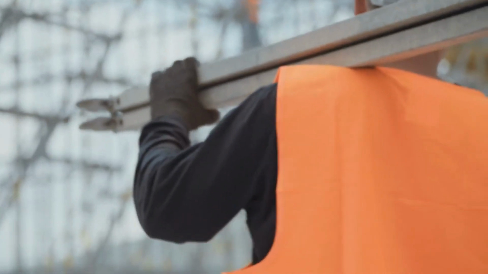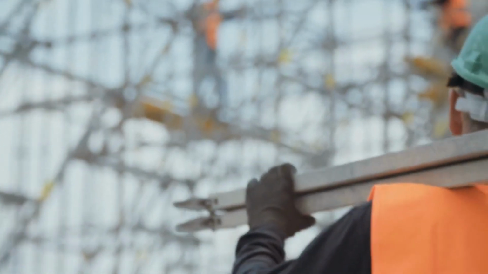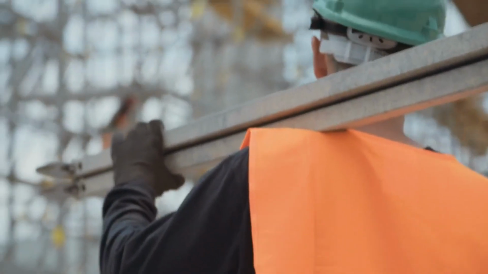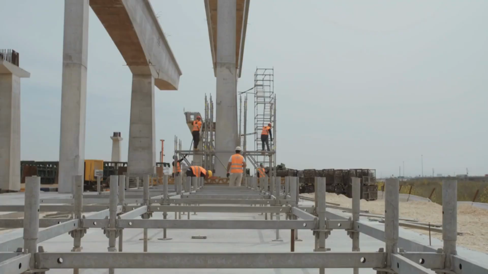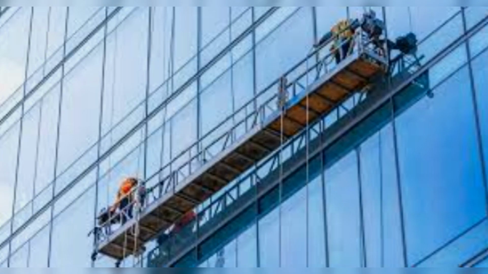5. Cantilever scaffolding. This type of scaffolding is attached to a structure and extends outwards to provide access to work areas that would otherwise be difficult to reach. It is commonly used in bridge construction and maintenance projects. 6. Suspended scaffolding. This type of scaffolding is suspended from the roof or other elevated structure and is often used for building maintenance and repair work. It typically features a platform that can be raised or lowered to access different areas.